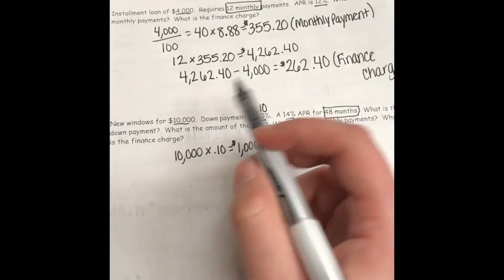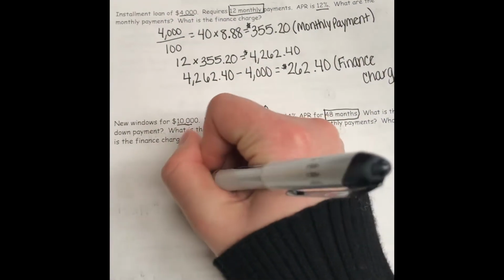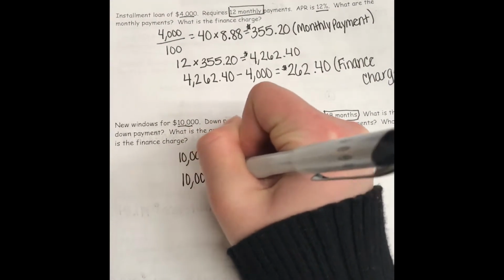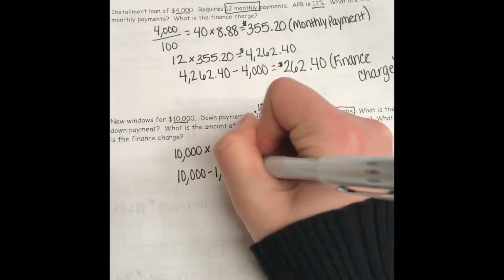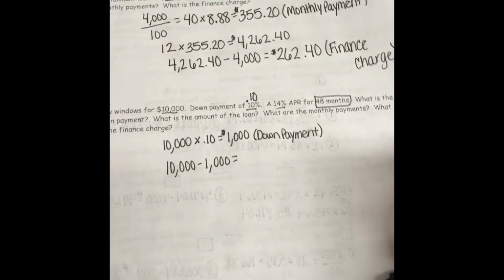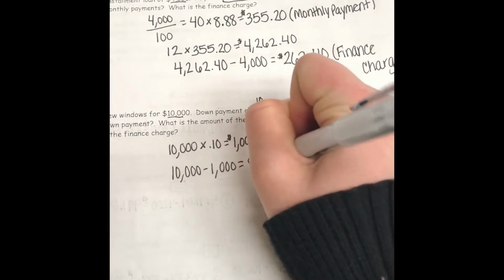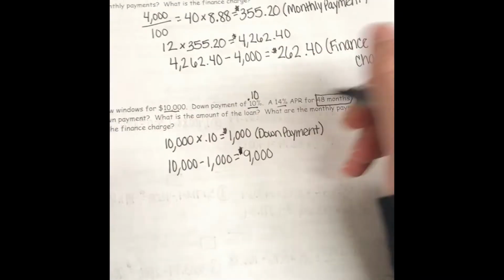So that doesn't mean that my loan's going to be $10,000. My amount of the loan is going to be the $10,000 for the windows, but I'm going to subtract away the $1,000 I'm paying ahead of time, because that's what I'm paying before. So that leaves me with my actual amount of the loan is $9,000.